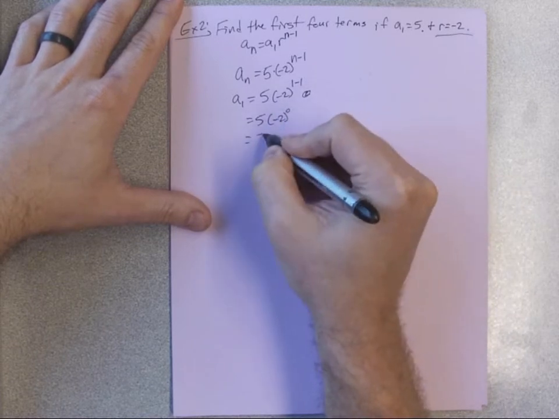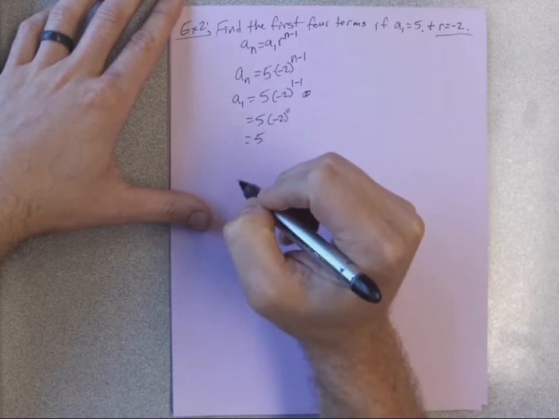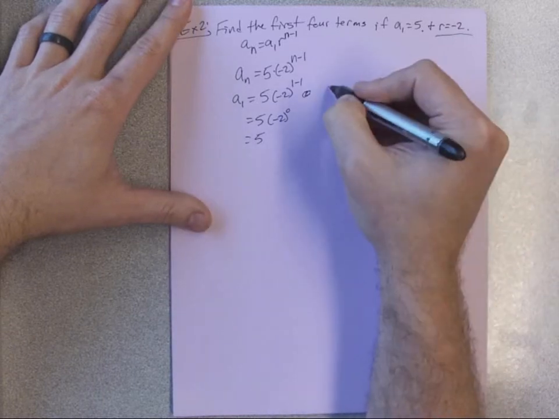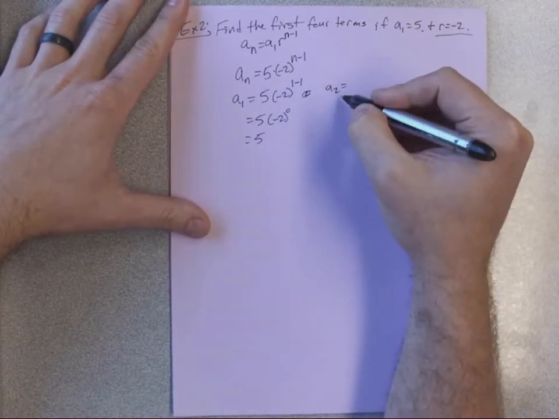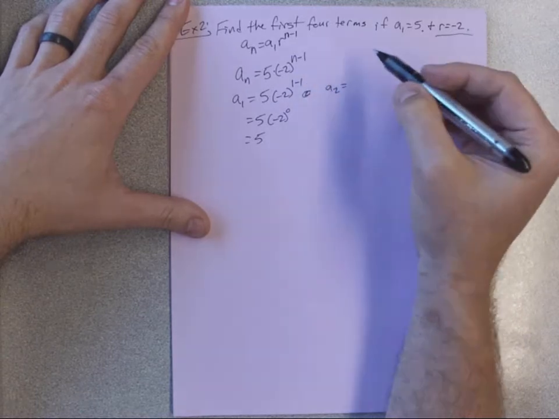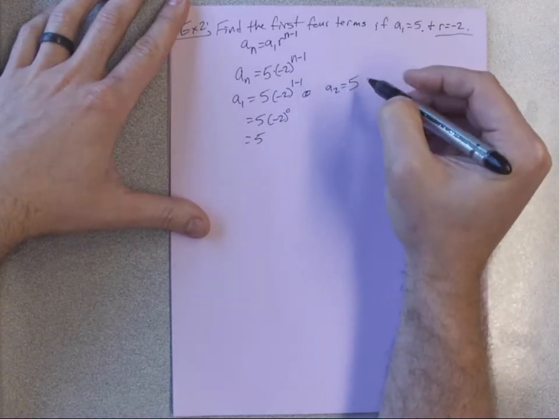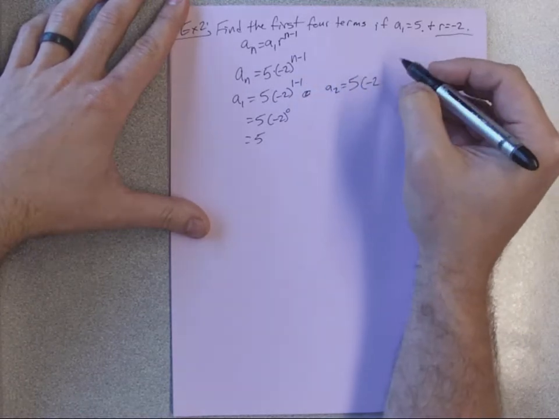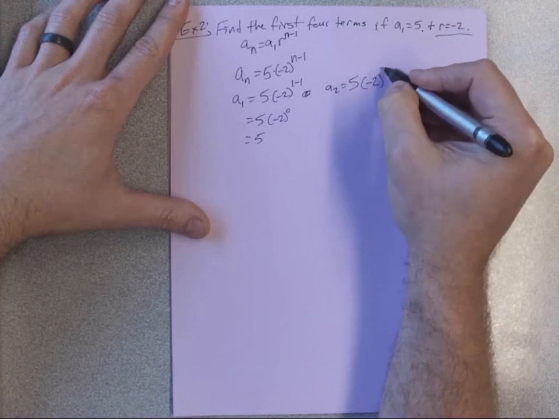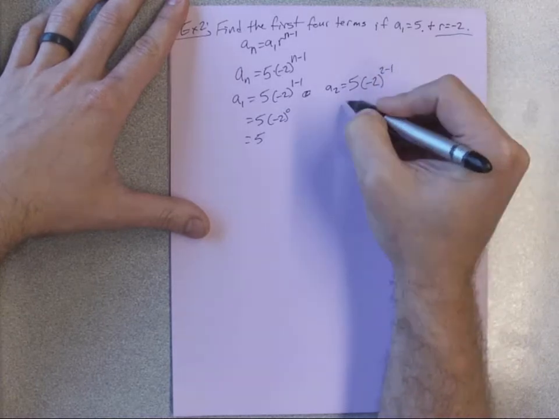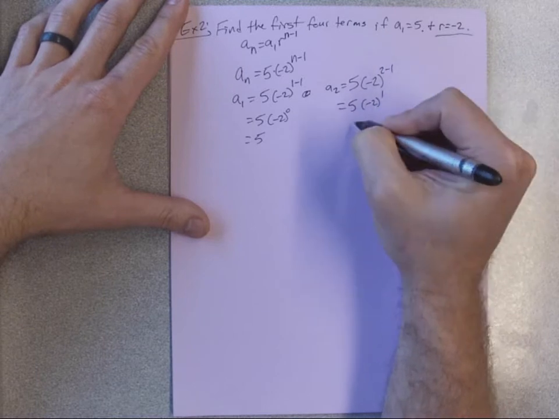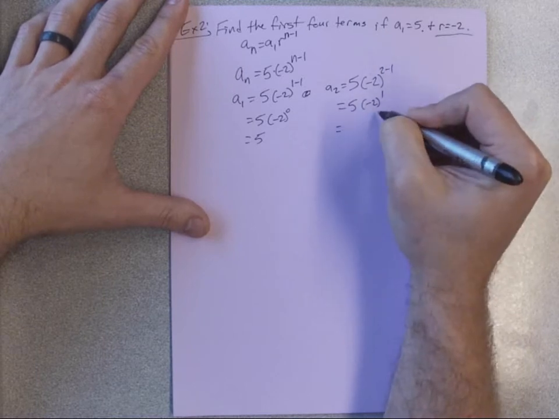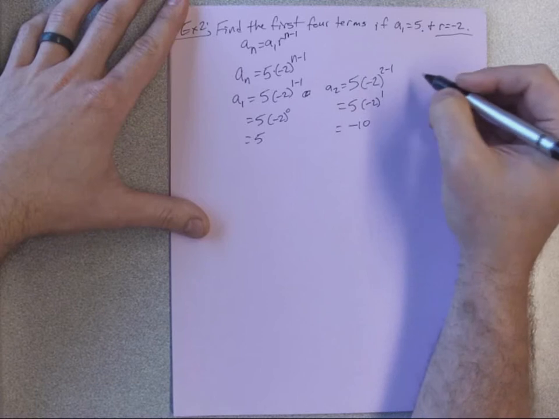Anything to the 0 power is 1, so 5 times 1 is 5. a2 means we're plugging 2 in everywhere there's an n. So 5 times -2 raised to the 2 minus 1 power. That's equal to 5 times -2 to the first, which is 5 times -2, which is -10.